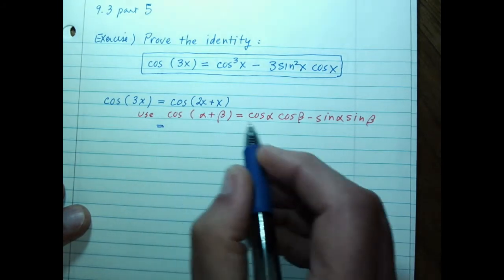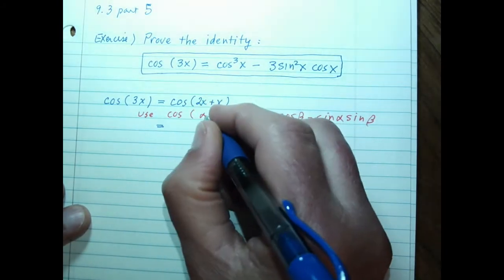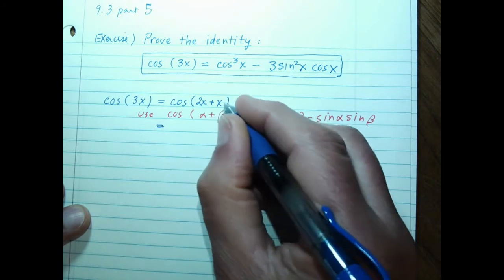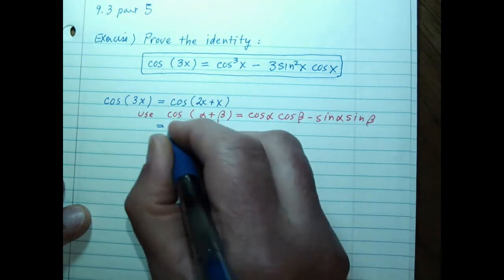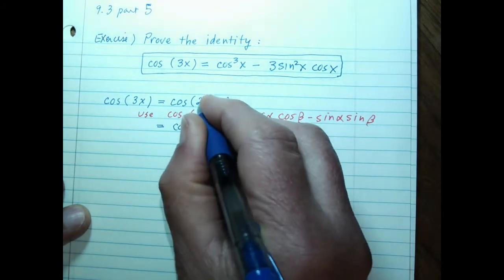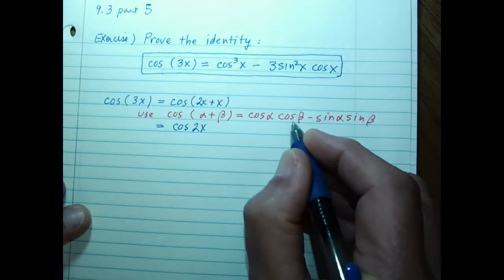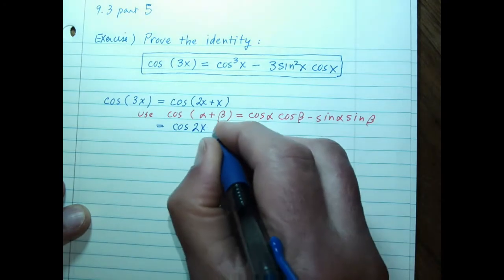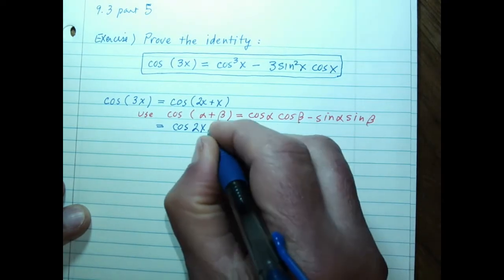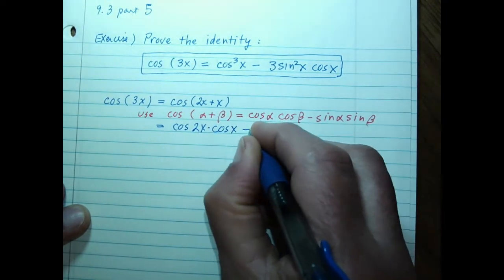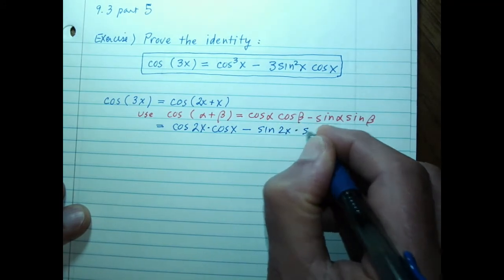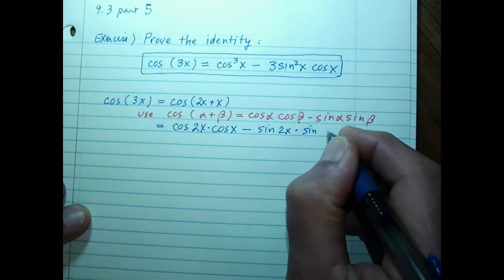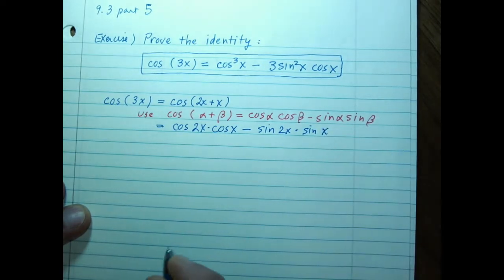So now I'm applying that where alpha is 2x and beta is x. So what does that come out looking like for this situation? Cosine alpha is cosine 2x. Cosine beta is just cosine x, and we're multiplying there, minus sine alpha is sine of 2x, times sine of beta is sine of x.